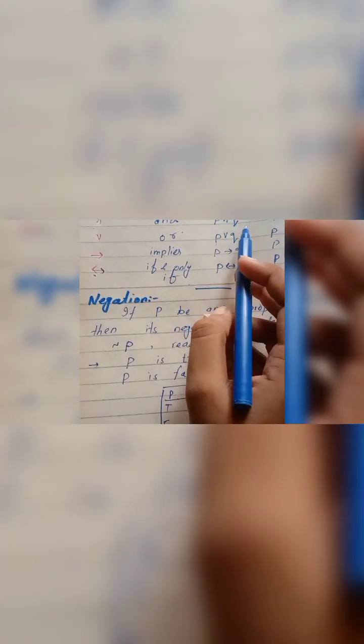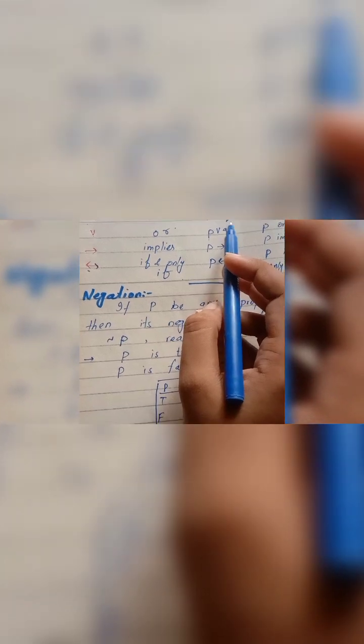Now the other one is conjunction. It is denoted by the symbol P and Q, as we wrote earlier.